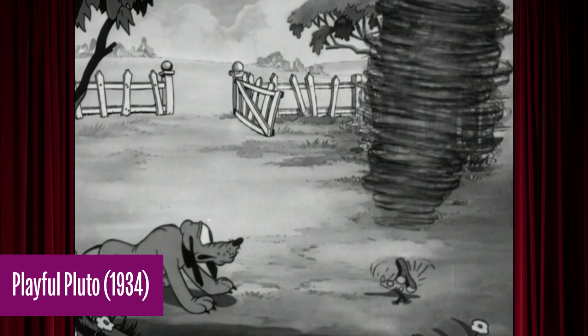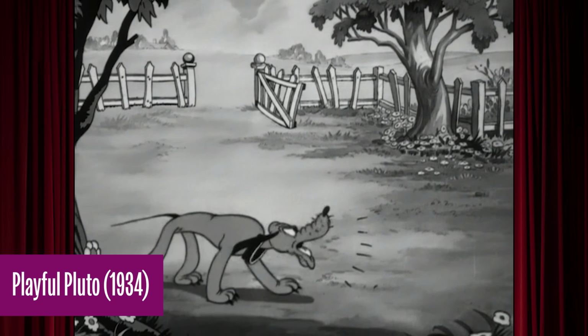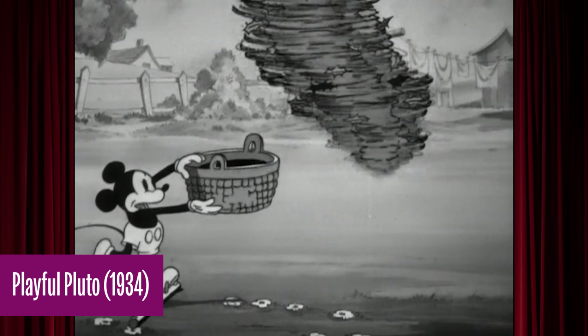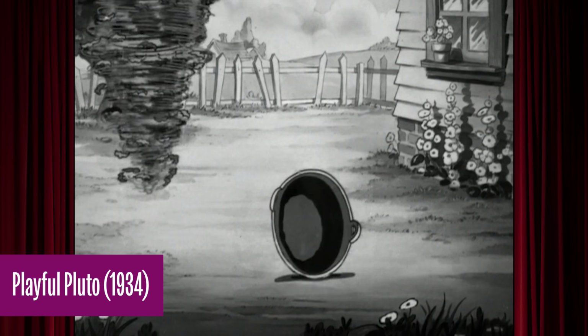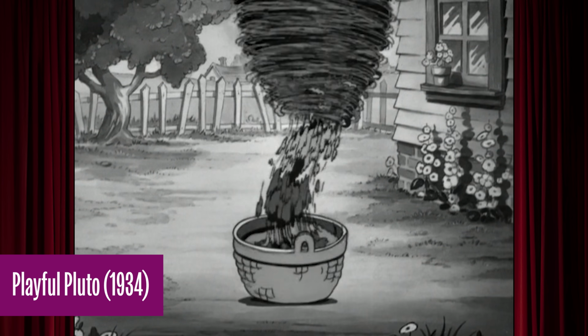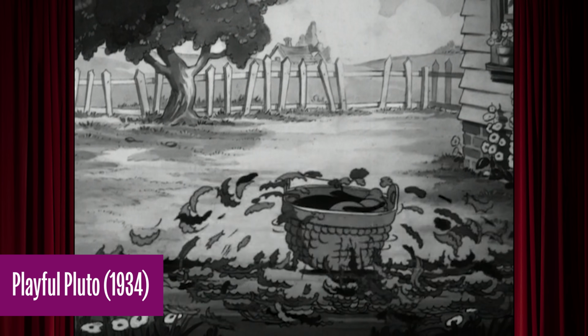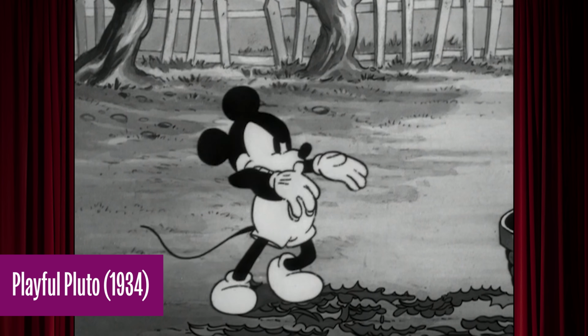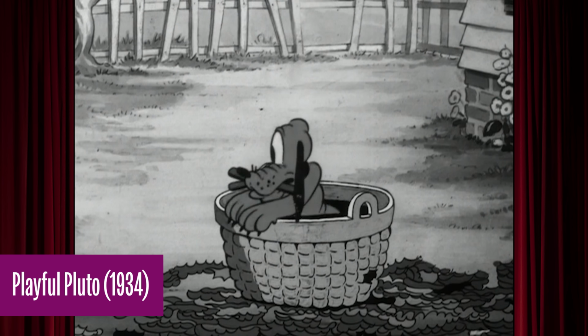But that short also featured another standout moment, a gusty little whirlwind. While Pluto causes most of the chaos in this short, the wind actually tries to help, gathering the scattered leaves into a basket just before Pluto jumps in and ruins everything again. Now see what you've done, you big clown!